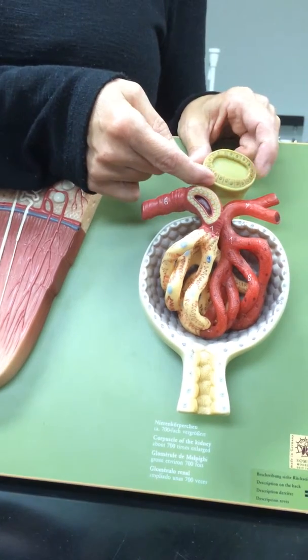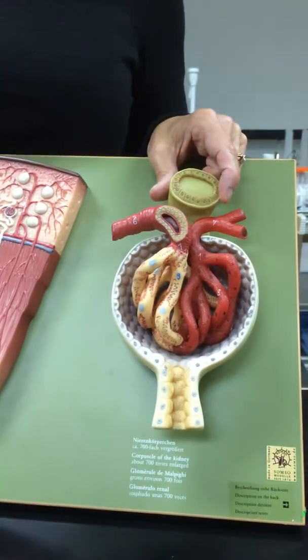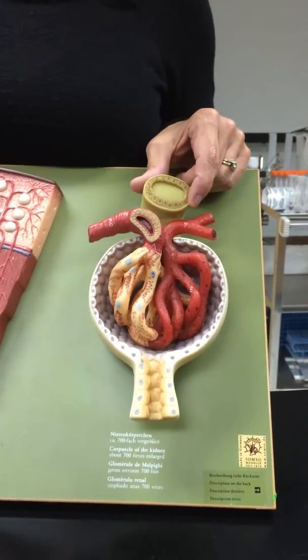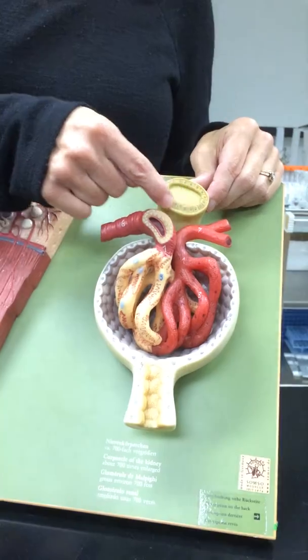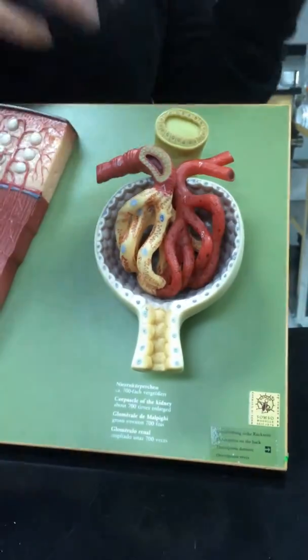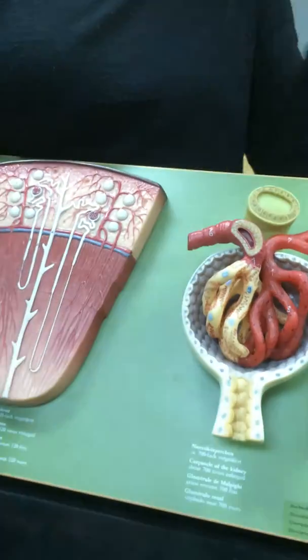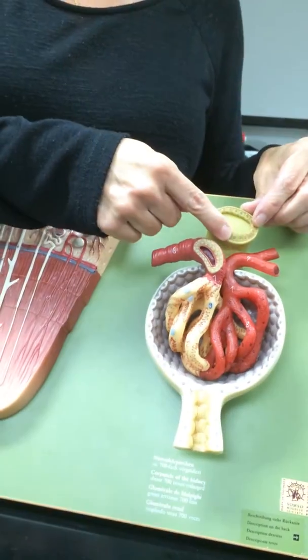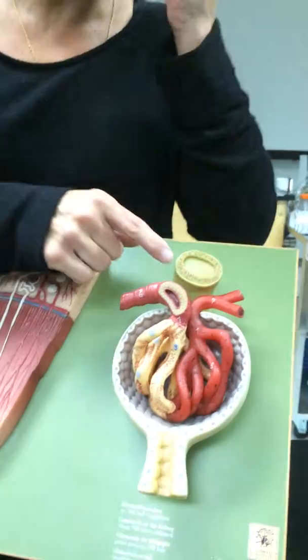They're chemoreceptors. They measure the sodium concentration. They're very sensitive to it, and if it gets too low, they send signals to make the kidney save salt. If it gets too high, then they allow it to secrete salt.